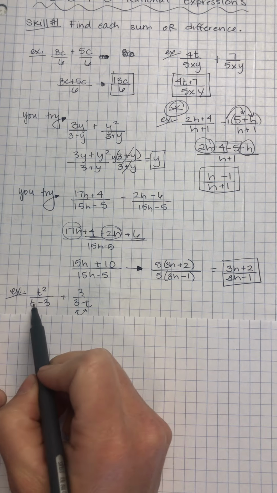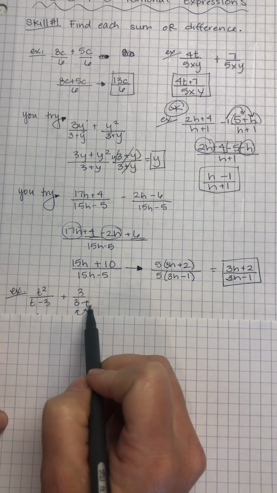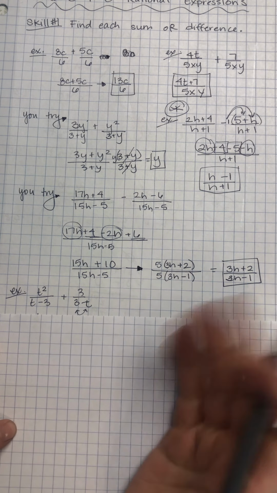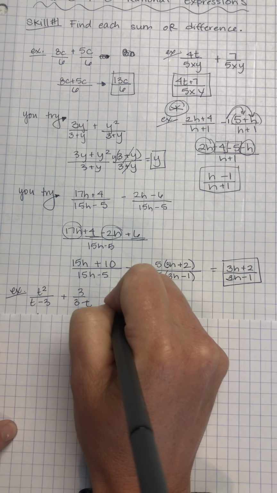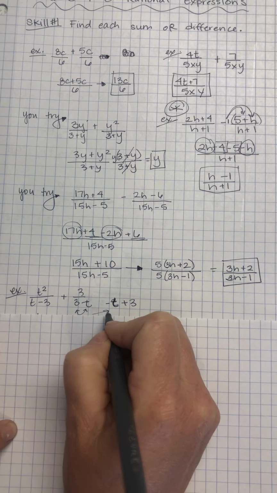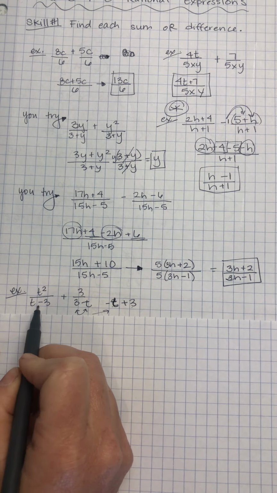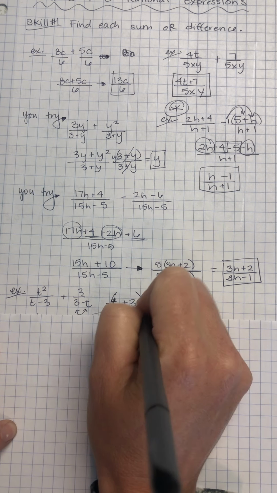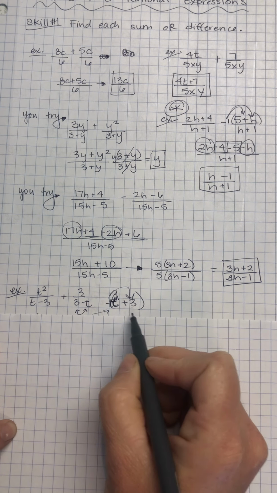t squared over t minus 3 plus 3 over 3 minus t. You'll notice that these are in different order, so they're not the same. If I was to switch this, it would be -t plus 3, which is not the same thing here, right? So when I switch them, I really need a -1 on the outside to change the signs, okay?